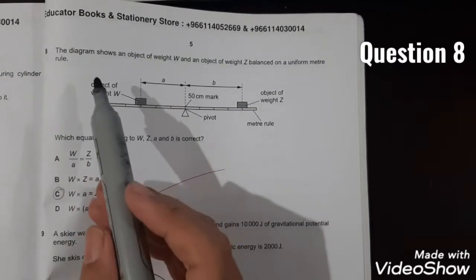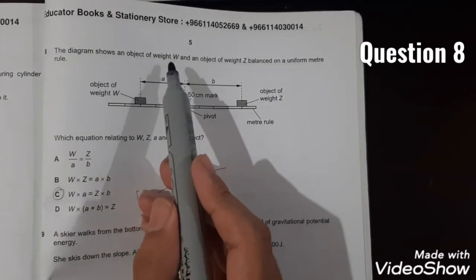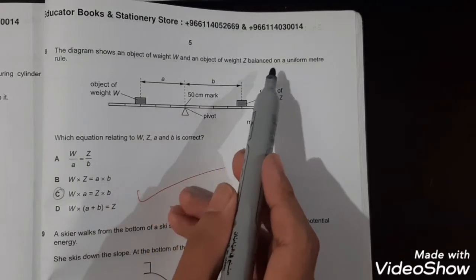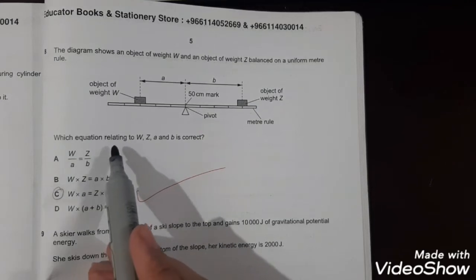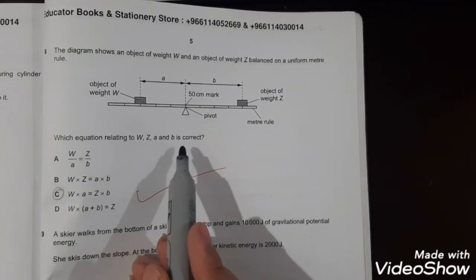Question 8 states the diagram shows an object of weight W and an object of weight Z balanced on a uniform meter rule. Which equation relating to W, Z, A and B is correct?